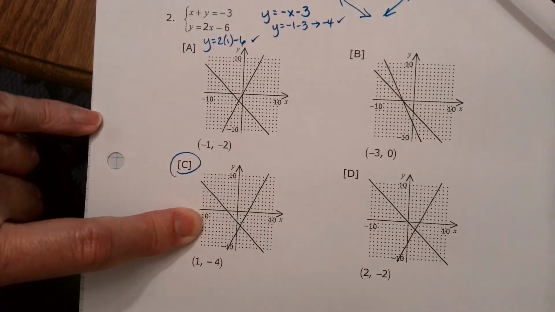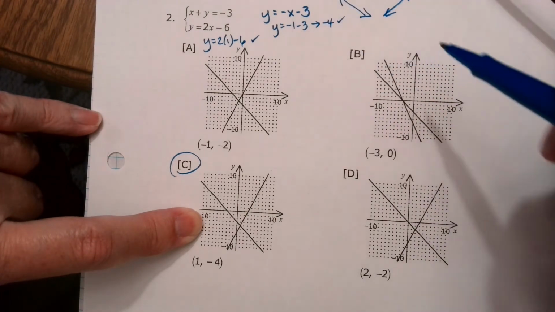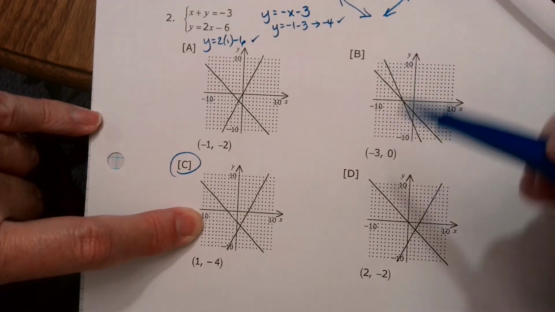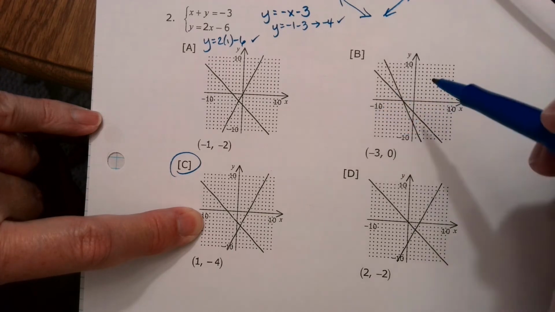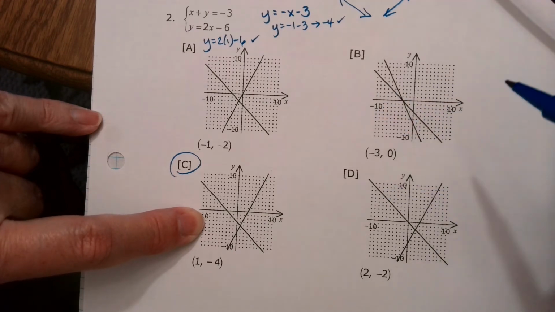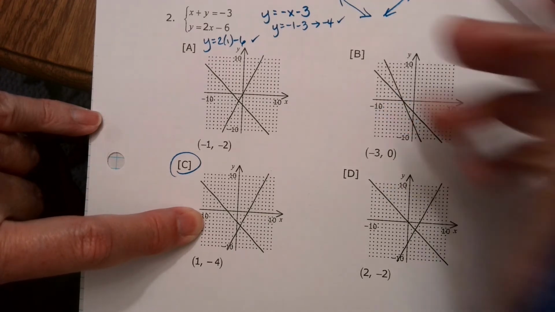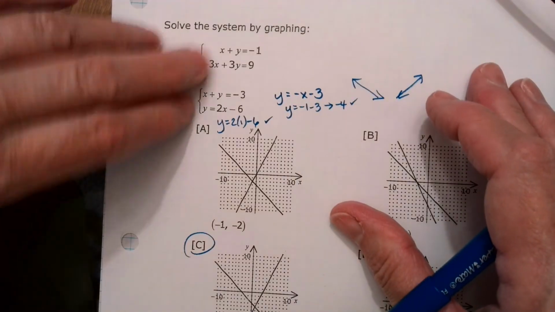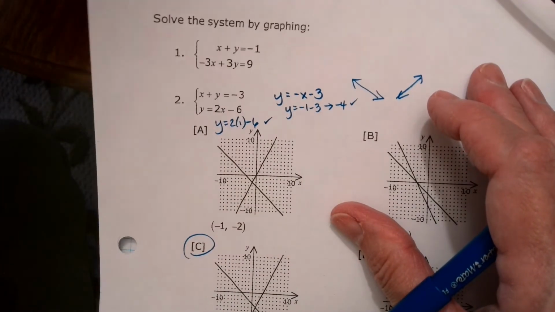So when it's multiple choice like that, first of all, get it in slope-intercept form. Just look for your b's and eliminate what it can't be. Then look for your slope and see if you can eliminate another one. Sometimes that's all it takes. Now, this one here, we've got to do it from scratch, so we need graph paper.